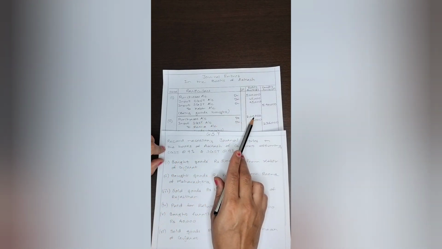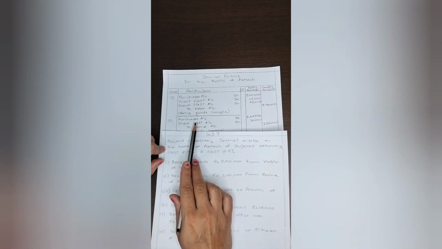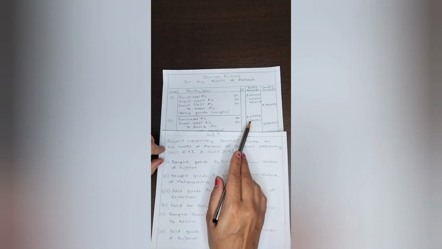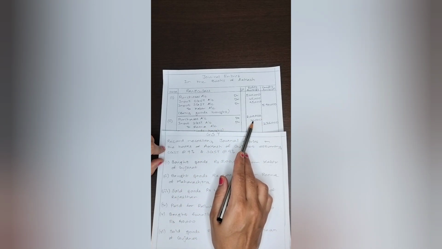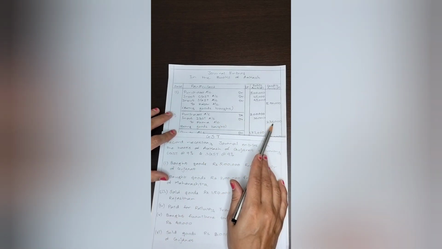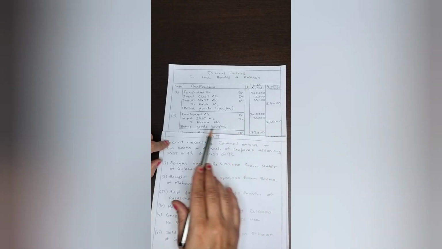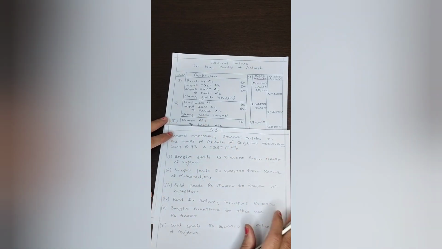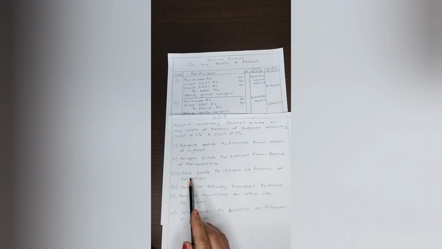So what will be the entry? Purchases account debit 2 lakh, input IGST account debit 9% plus 9%, that is 18%. 18% of 2 lakh is 36,000, to Reena account, that is 2 lakh 36,000. So being goods bought, he is paying IGST to Reena.